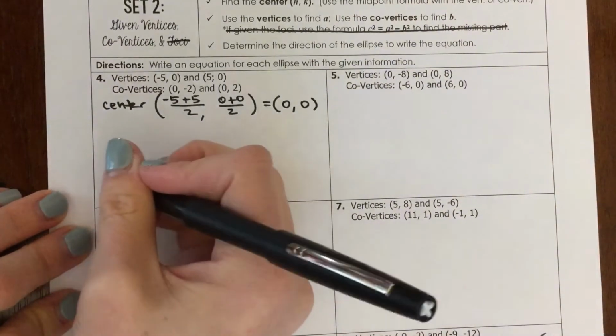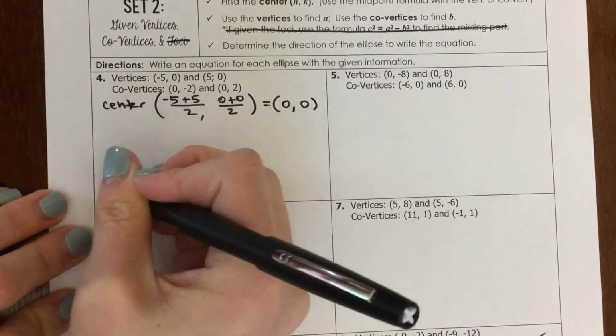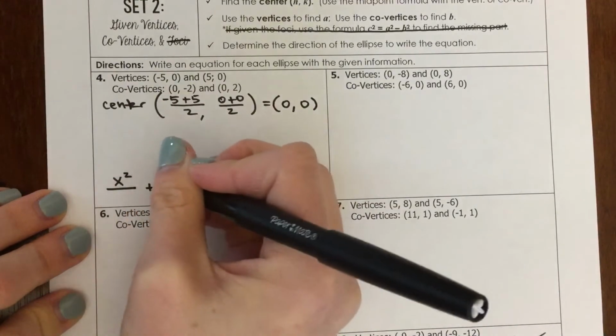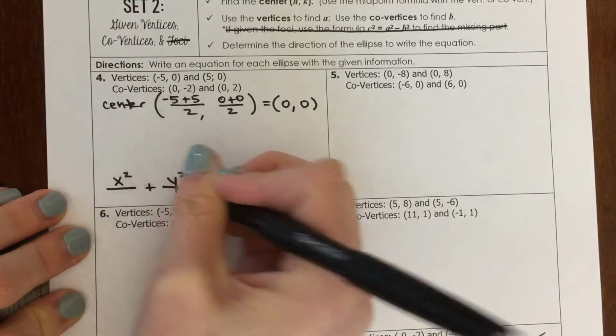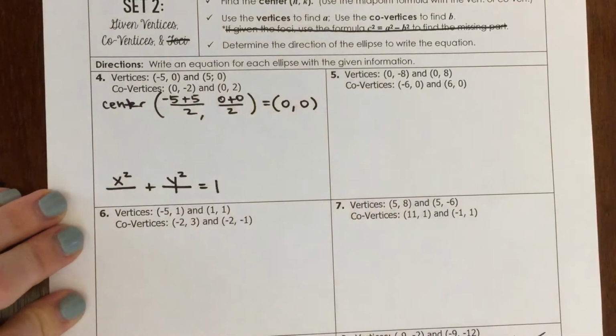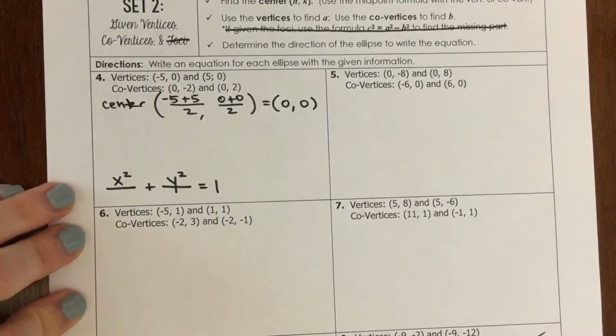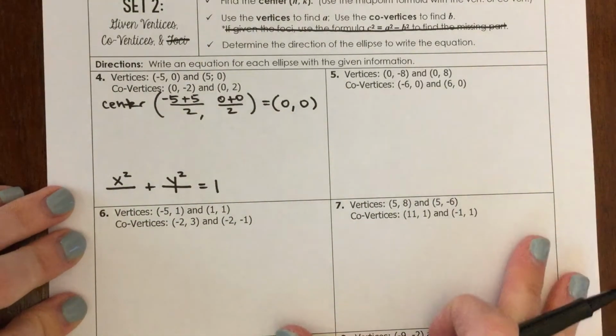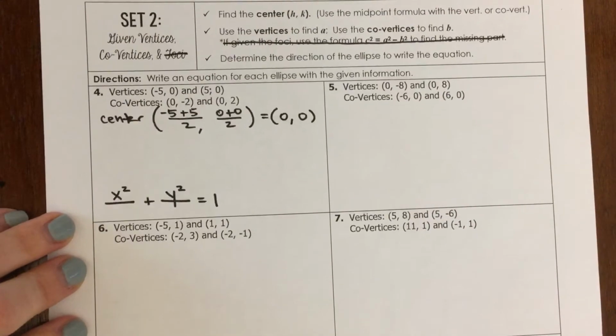So down at the bottom here, I'm going to start writing down my equation. Centered at the origin means it's just an x squared, just a y squared, equals 1. And I'll figure out my denominators as I play around with some of these numbers. Okay, so we then need to figure out what is A and what is B.